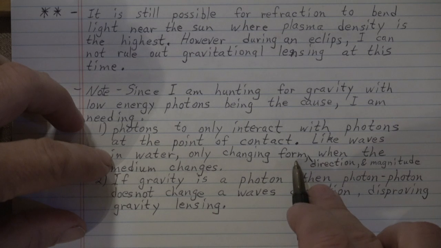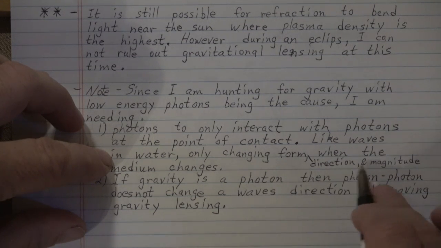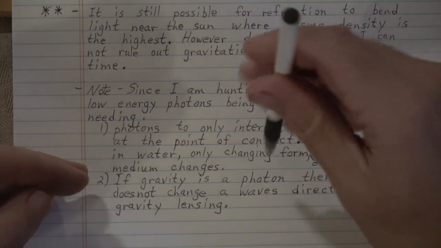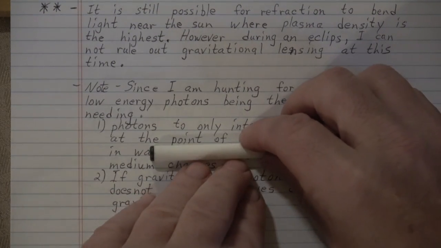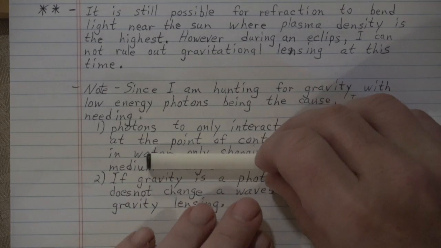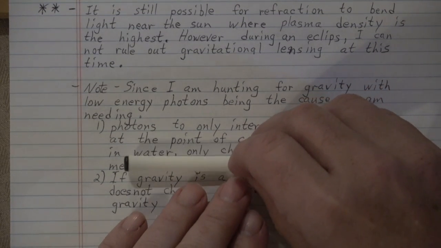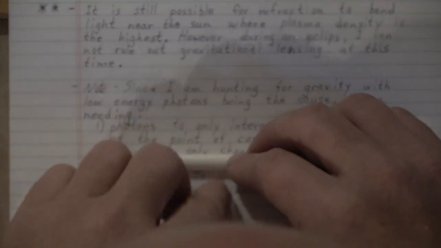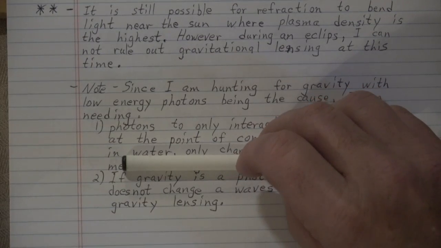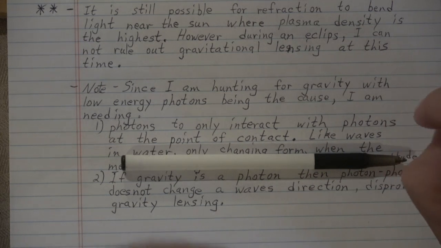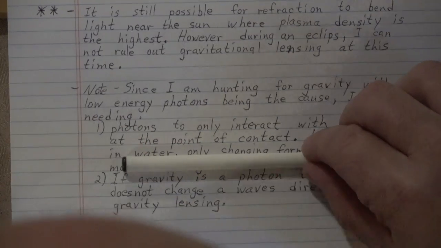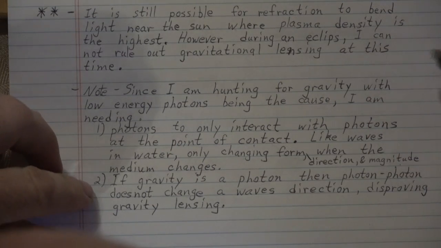They only change form, direction, and magnitude when the medium changes. So if the wave's running up against, say, a log in the water, if it's a small wave, it bounces off. If there's two waves there, those two waves can create enough energy to raise the log up, and when the log comes back down, it sends a larger wave, the power of the addition of both those waves in that direction. We see this a lot in some crystal forming, where we can take two photons of low energy and they actually add them together to make a higher energy photon. So there are properties that we see in this form.